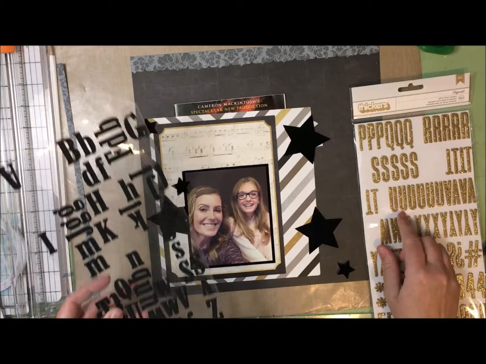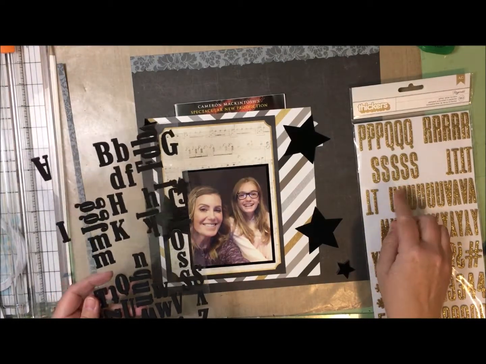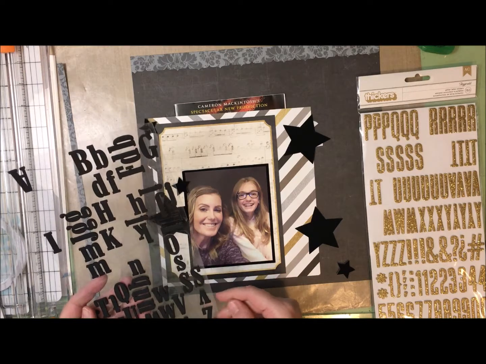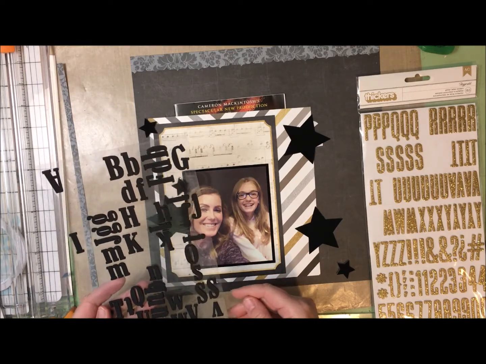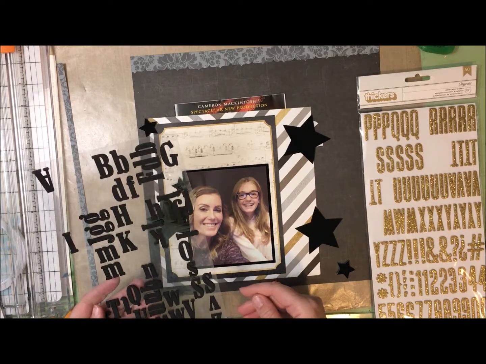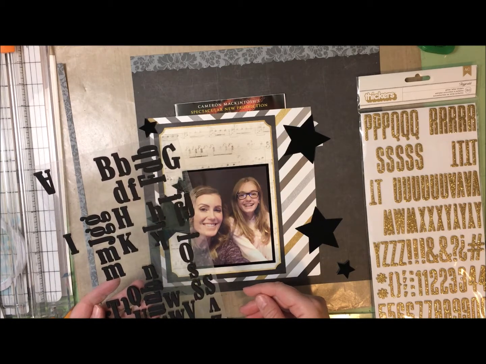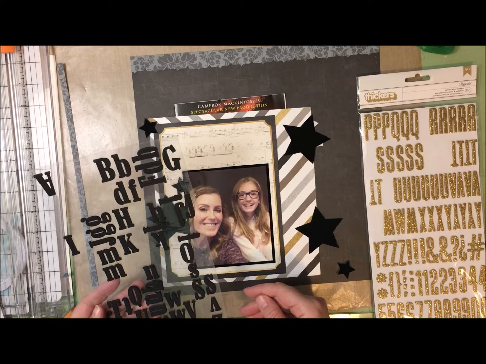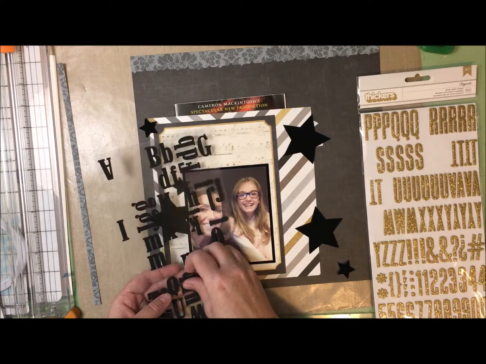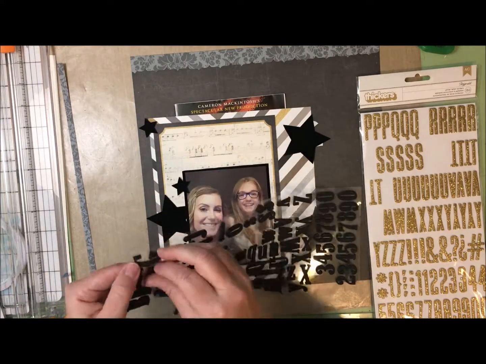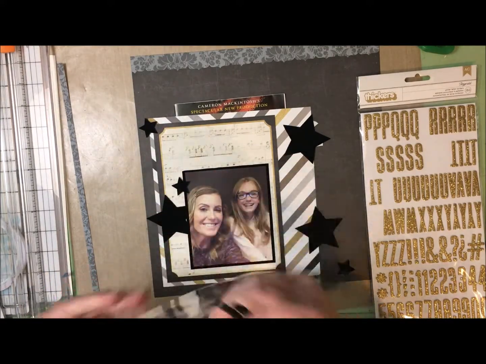I don't think I have a smaller gold font, although I might take a look. Okay, what was I doing with this one? Phantom, I think. That's a Q. Use a B.